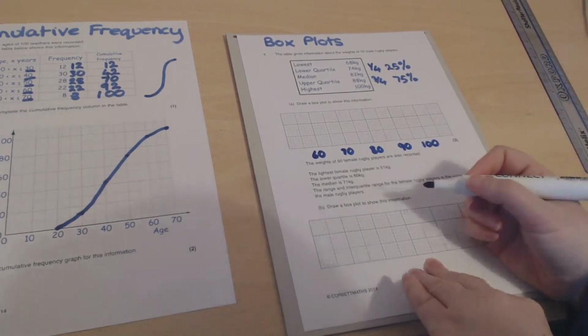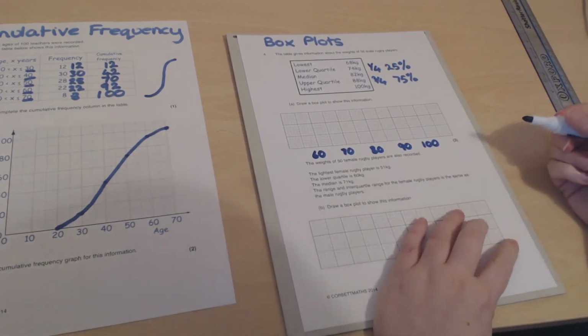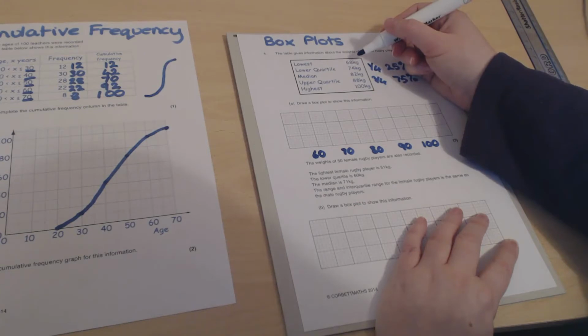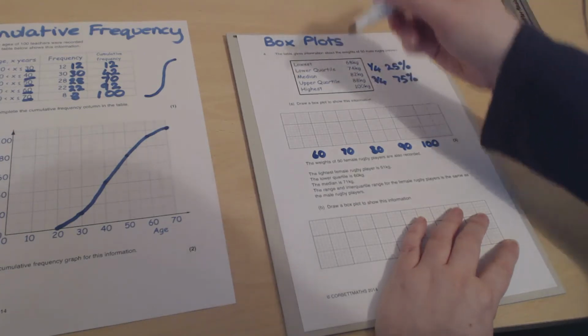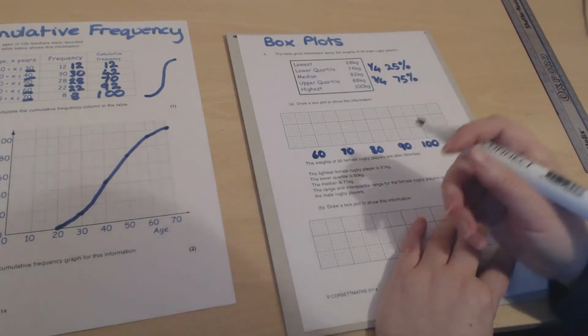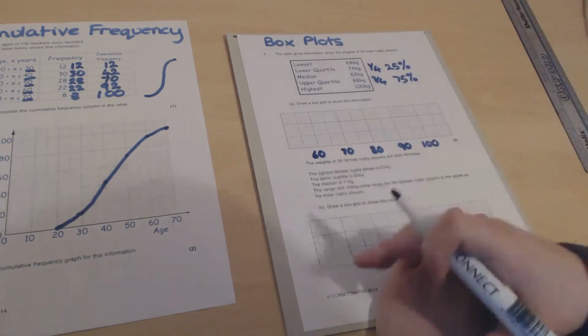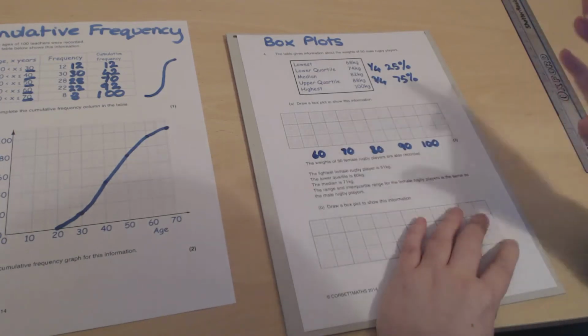Okay, so the lowest one was 68, and this is going to form part of what's known as the whiskers, but for the time being we're just going to do a vertical line, and all the vertical lines we do need to be the same height. It doesn't matter what the height is, but they all need to be the same.